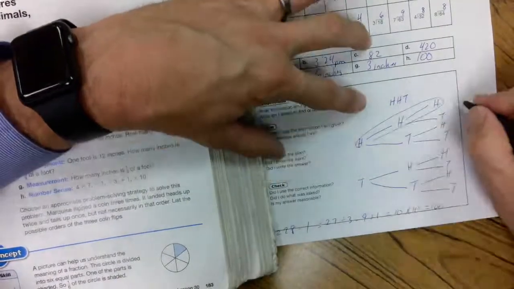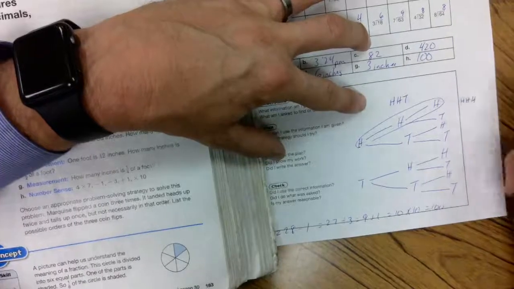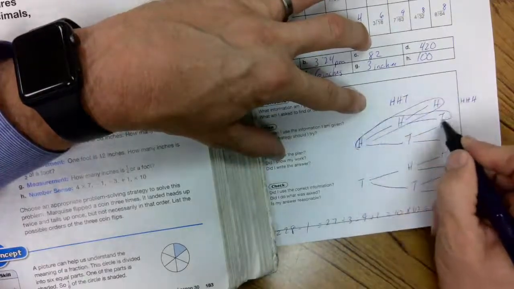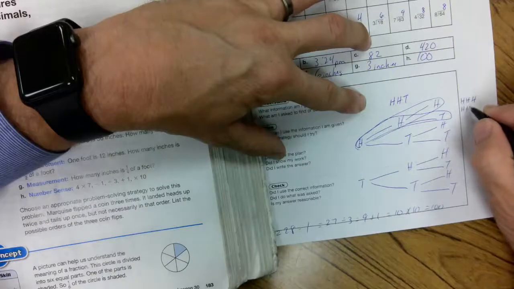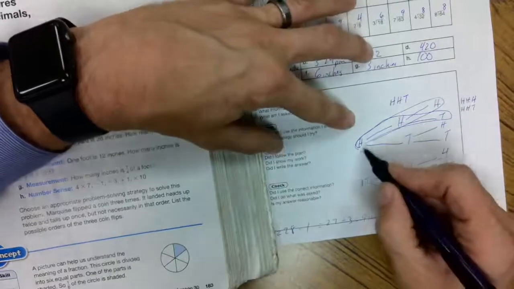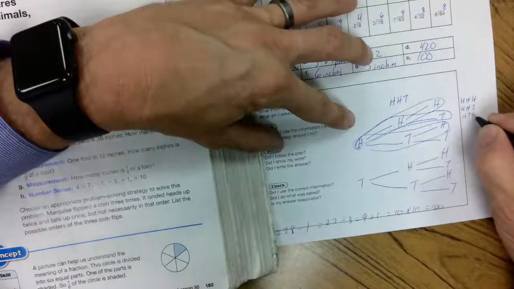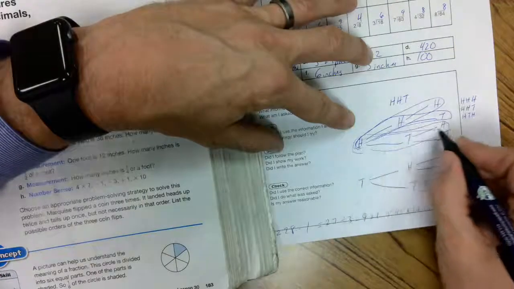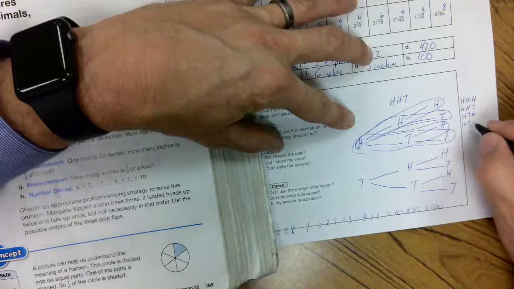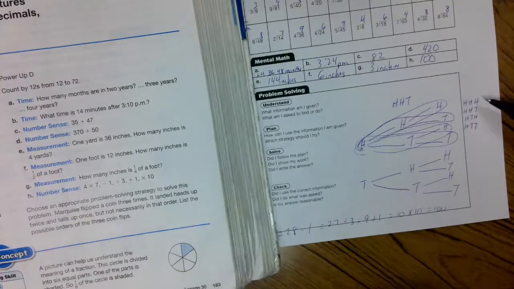Head, head, head. Now we'll go head, head, tail. Then we'll go head, tail, head. And then the last one, head, tail, tail. Let's see if we got it right. H, H, H, yes. H, H, T, H, T, H, H, T, T. Yep. So far, so good.